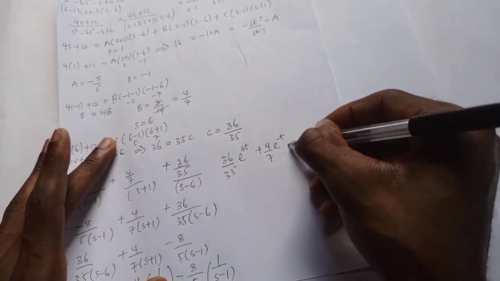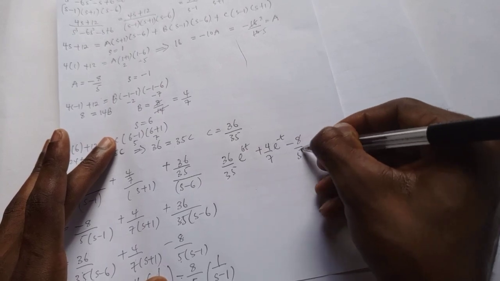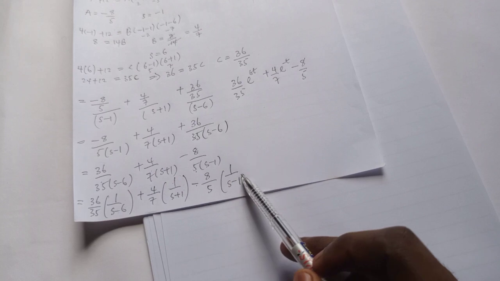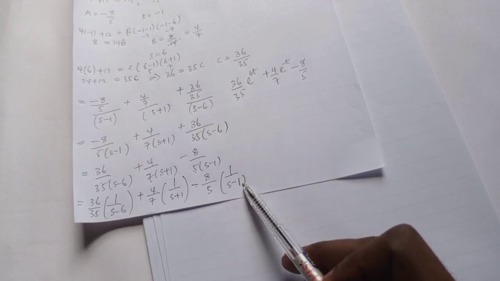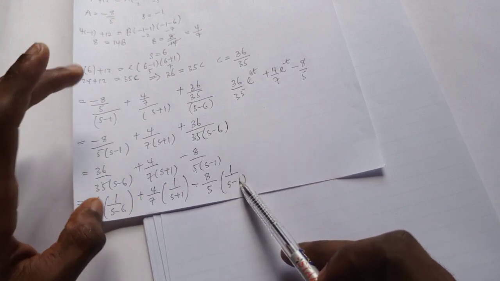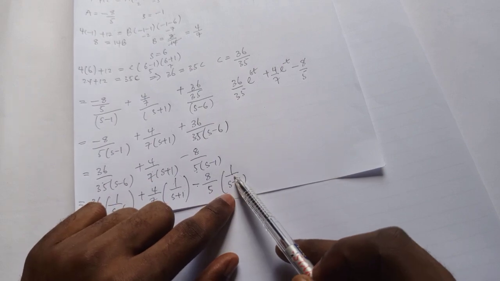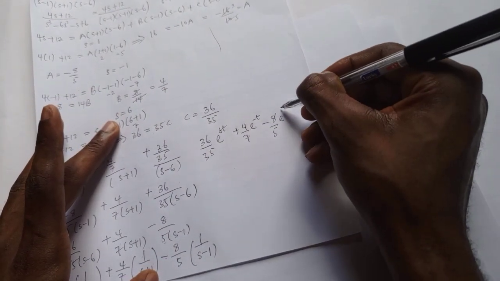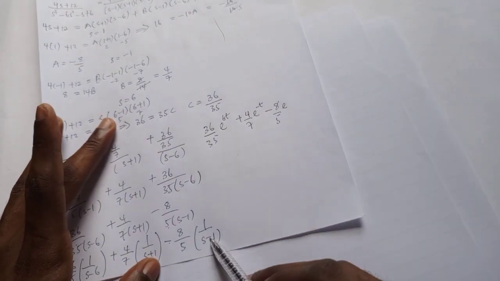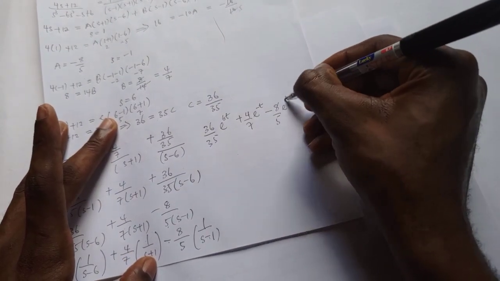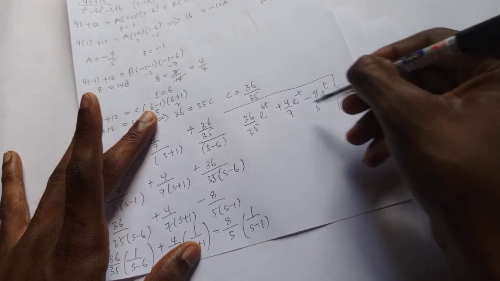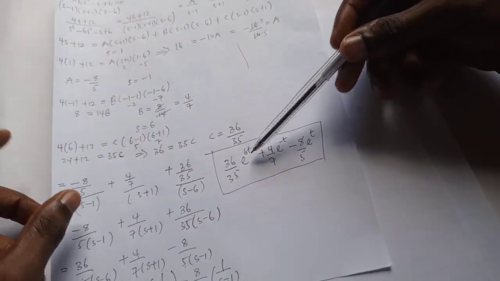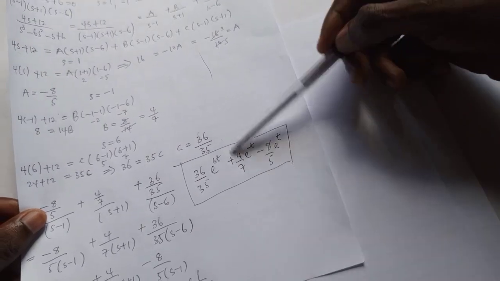Minus 8 over 5. Now the last one is 1 divided by s minus 1. And 1 divided by s minus 1 points to an exponent as well. So this is an exponent of a positive t. Okay, positive, because this is negative, so you have a positive t. So this is the answer to the equation. This is the inverse Laplace transform of this function.